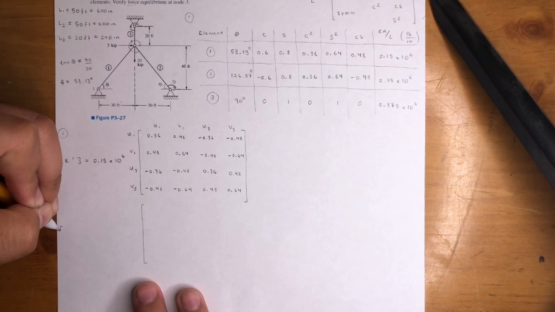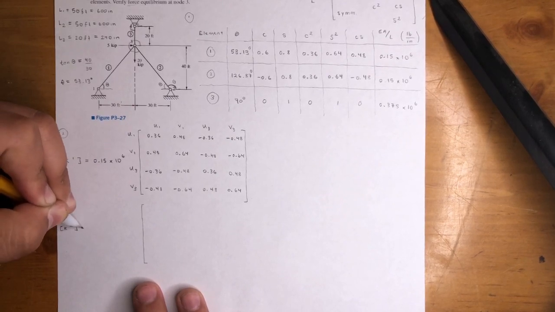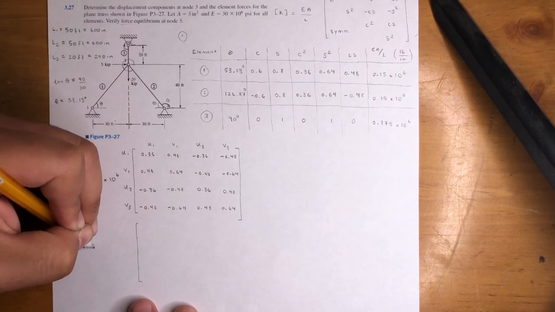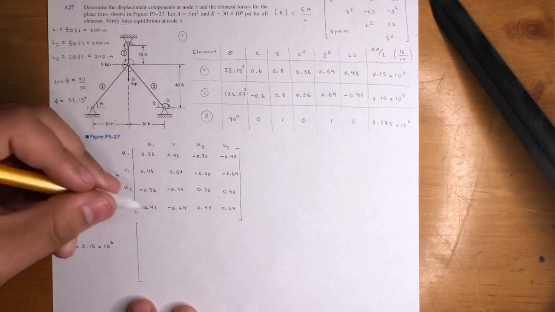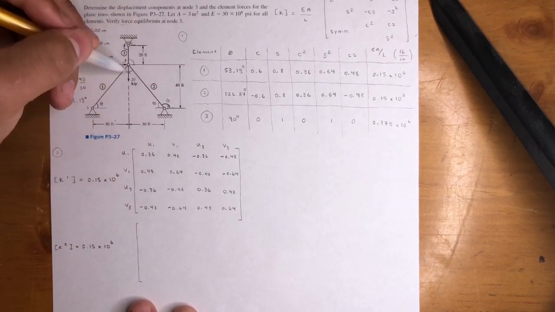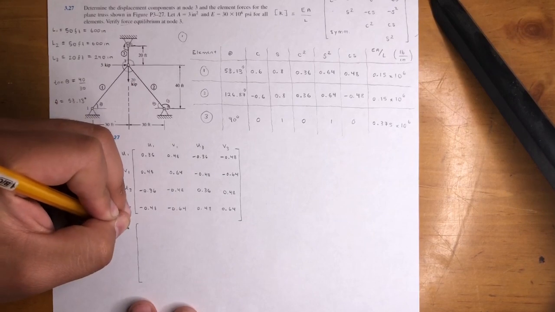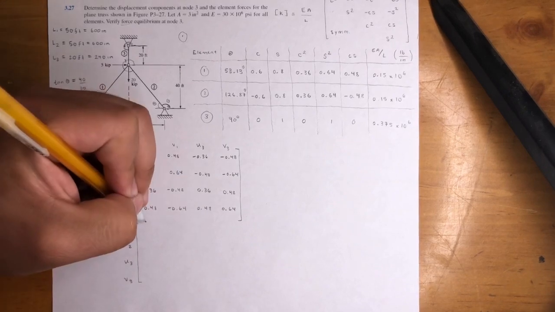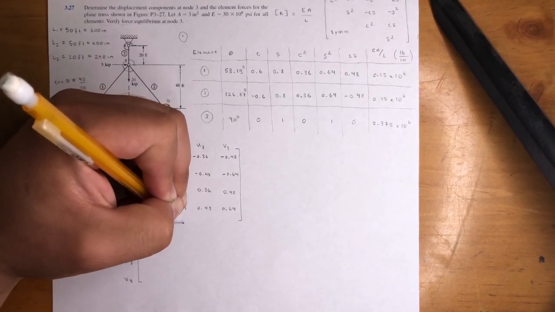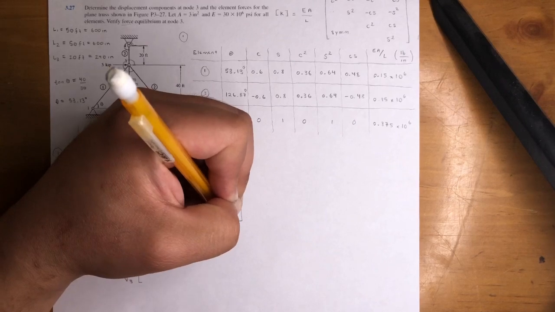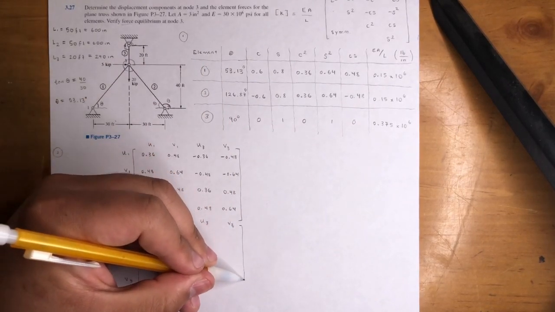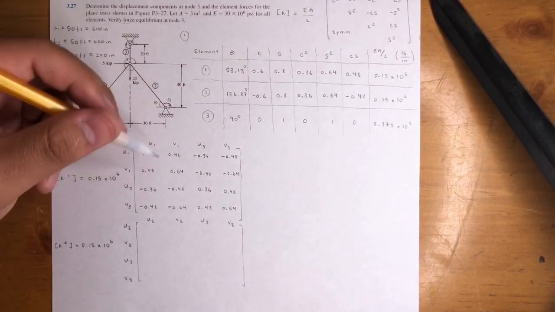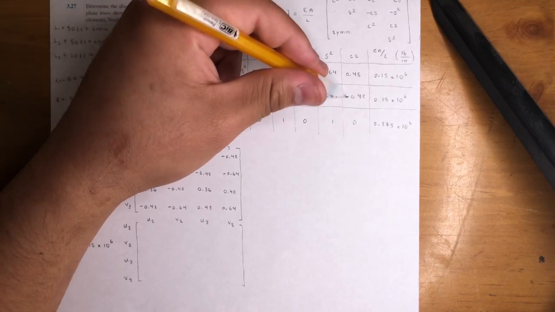All right, so it's K2 now. That is also 0.15 times 10 to the 6 for EA over L. And this is between nodes, element 2, right? We went from 2 to 3. So it's U2, V2, U3, V3. Same thing, U2, V2, U3, V3. There we go, make it look nice. Same thing, right? Just fill in the matrix just like we did with the first one. But now we use these numbers. So everything's the same except it's negative.